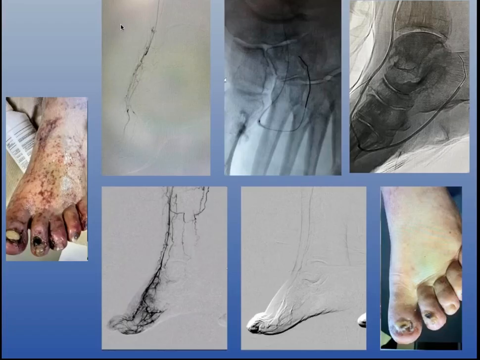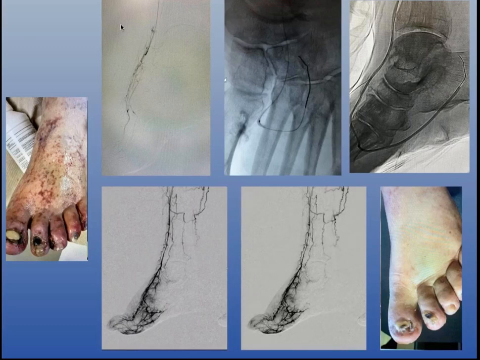And so what I'm going to show you with the first case is an example of a direct revascularization. Obviously, you've got a CLI patient who clearly has ischemic changes, areas of gangrene and small ulceration, has dependent rubor, etc., has a dorsalis pedis artery that's completely out.